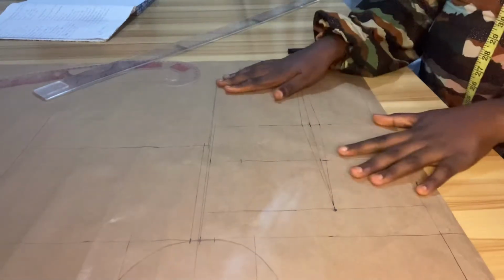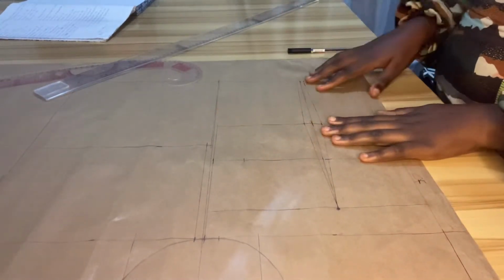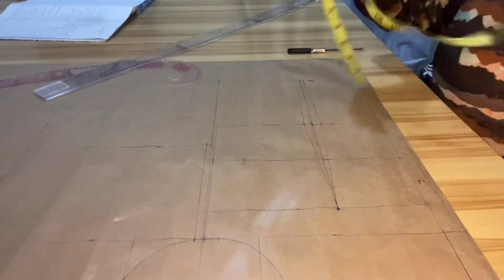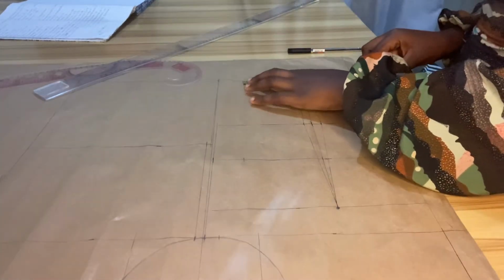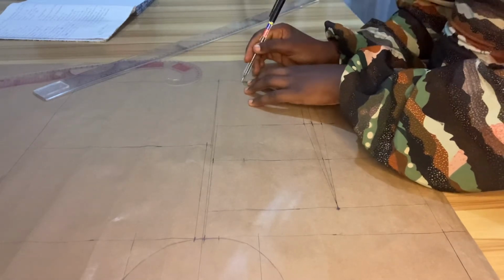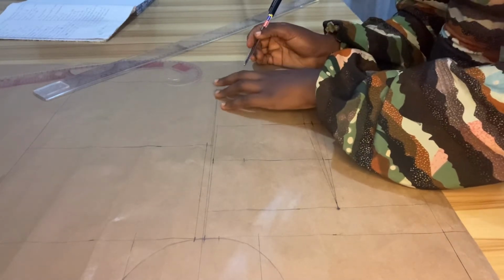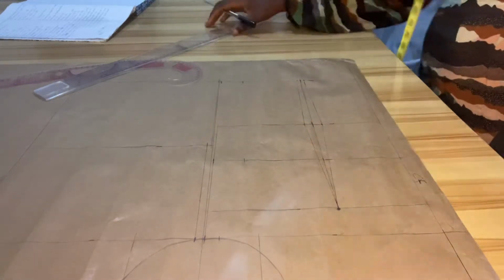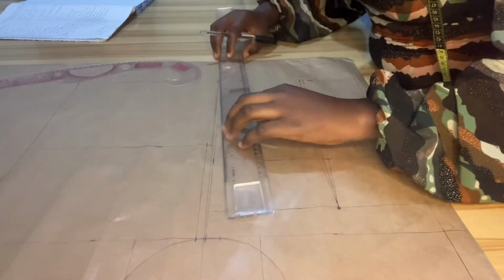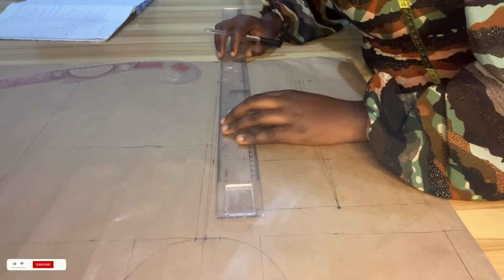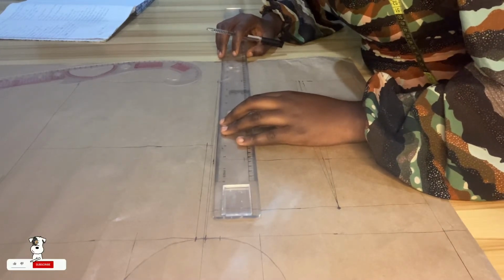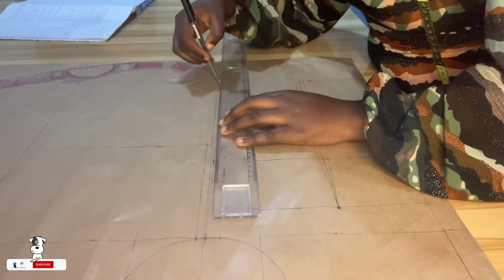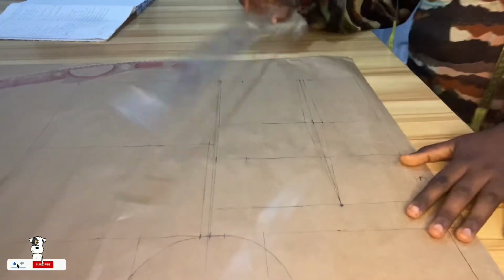So this is the dart. As you can see, the next measurement that we're going to do is the hip part. So our upper part hip is 31 divided by 4, 1.5 inches with 2 inches. So I'm going to be putting the 1.5 inch for this thing. Then I'll draw the waist together. As you know, our waist and the hip is the same measurement, so it's just like that.